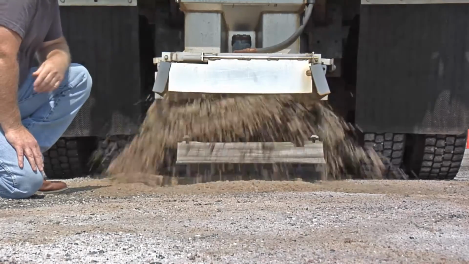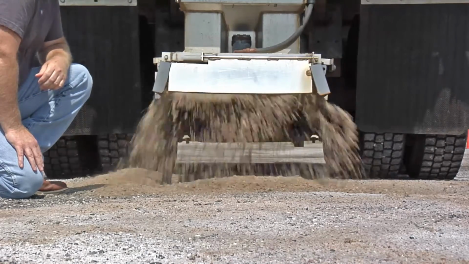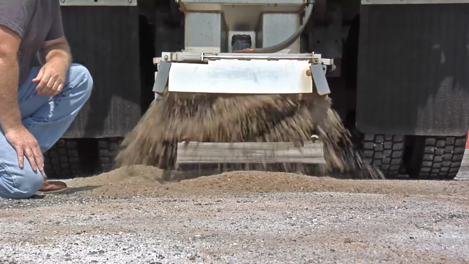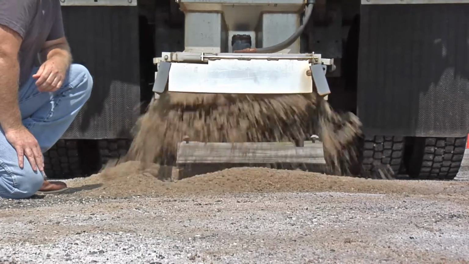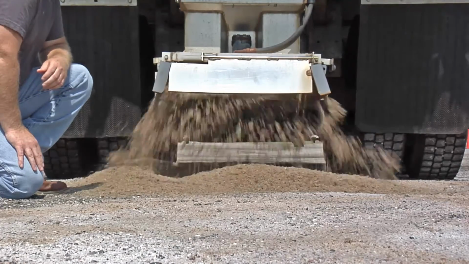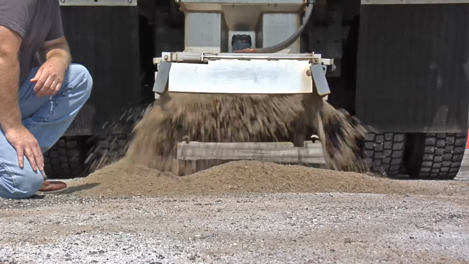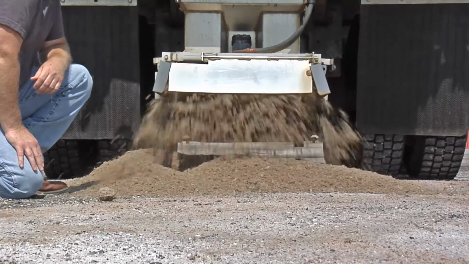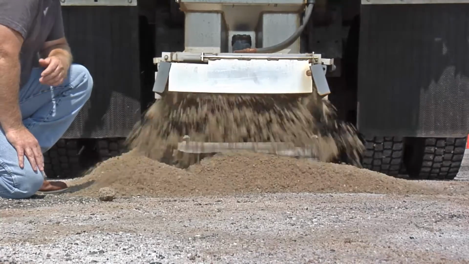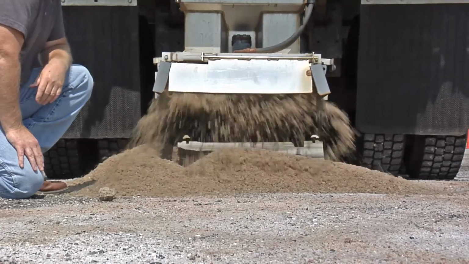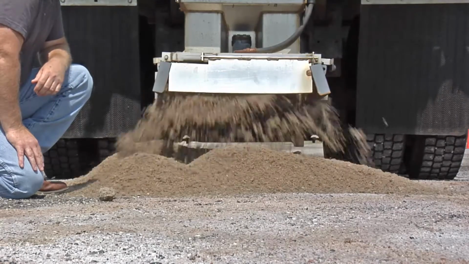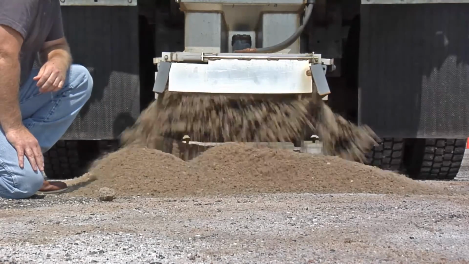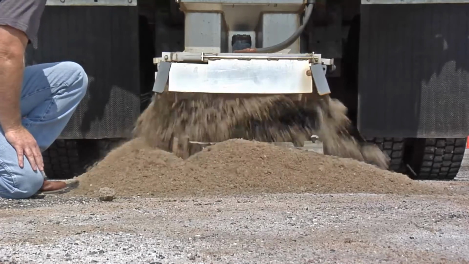So you see that the material's staying pretty well right in the center. We have the spinner speed on probably about one notch. This allows the spinner just to throw the material off so that you keep a clean spinner. What we'll do now is we'll have him shut it off and we'll show how to set the deflectors so that you can put it out to the driver's side.